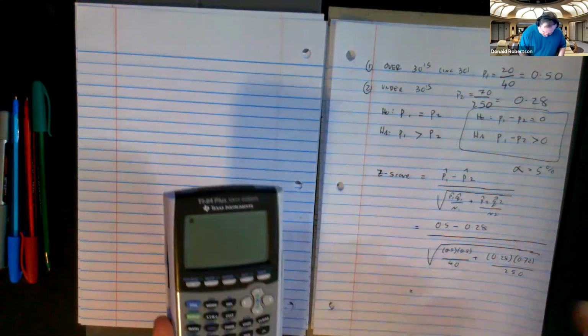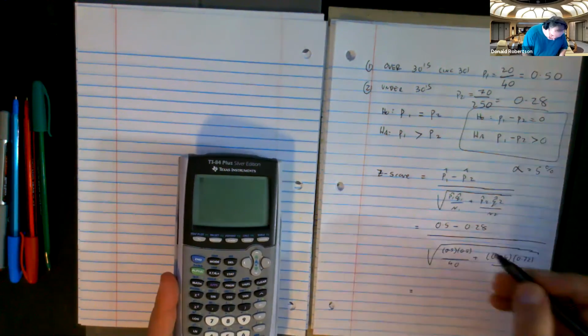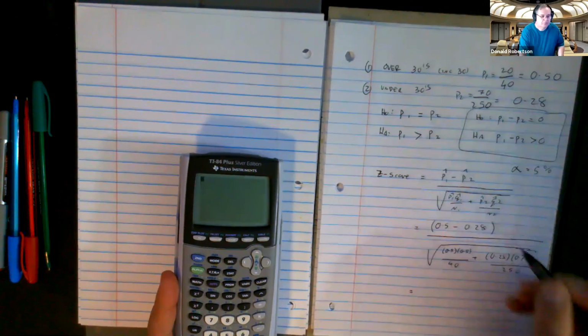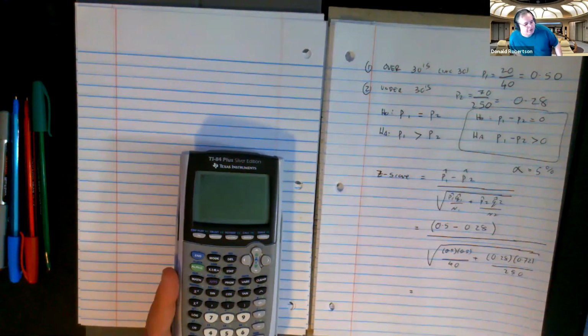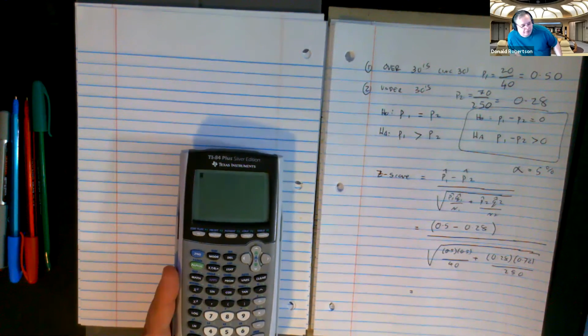And if I'm going to do this on a calculator, I'll need to put a bracket around that. Doesn't seem very important, but it is. Why do I need to put a bracket around that top calculation if I want to do the whole thing in one go?